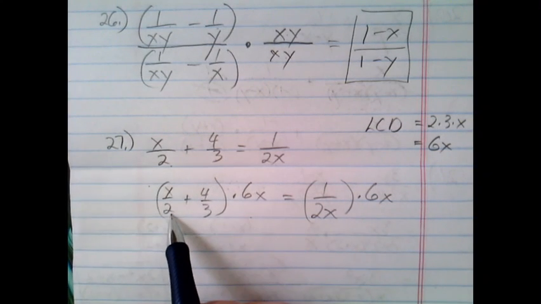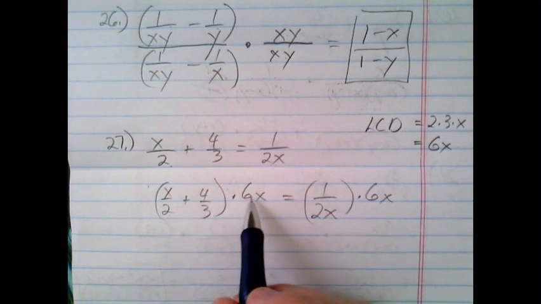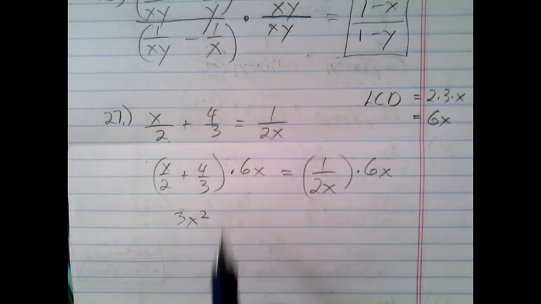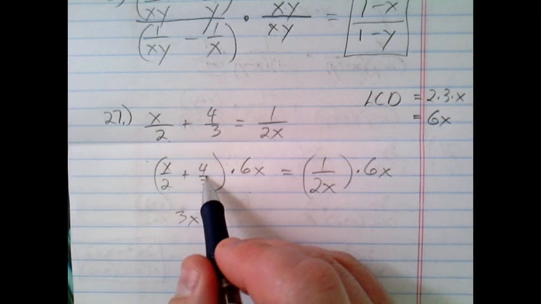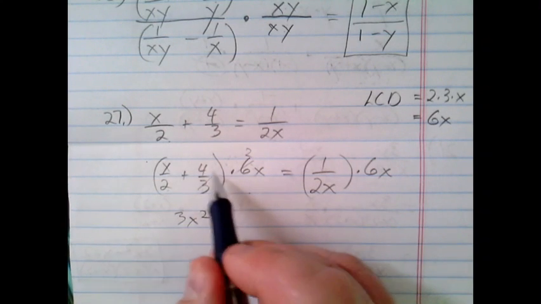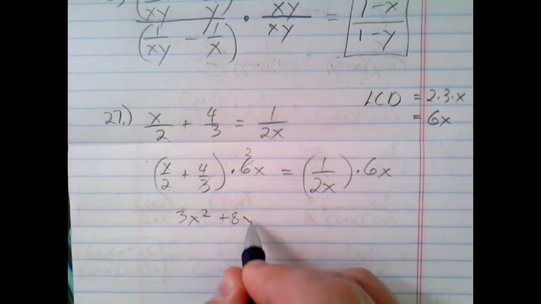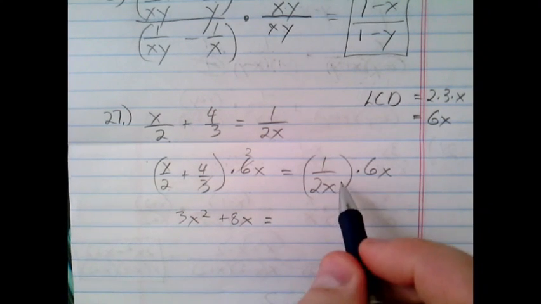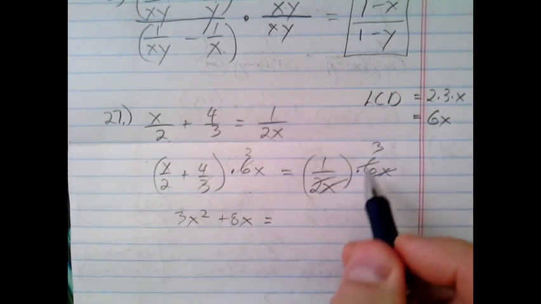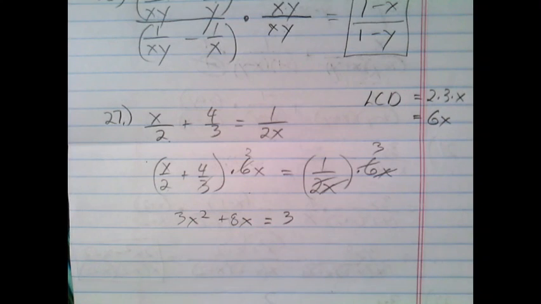So 6x times x over 2, 6 and 2 cancel and leave a 3, and there will be 2 x's, so that'll be a 3x squared. Now 6x times 4/3, 6 and 3 would cancel and leave a 2, times a 4, 4 times 2 times x makes 8x. On the other side, x's cancel, 6 and 2 cancel and leave a 3. So I get 3x squared plus 8x equals 3.